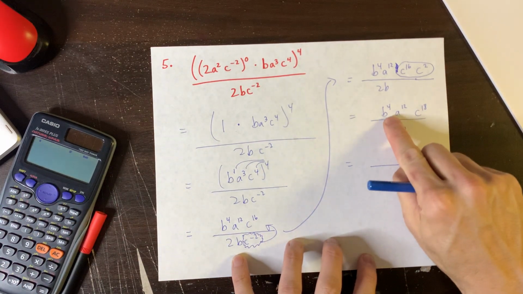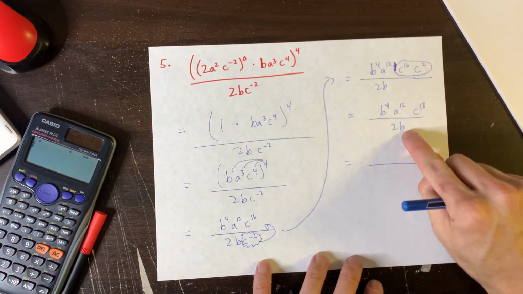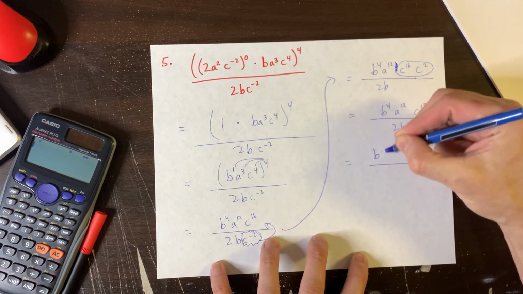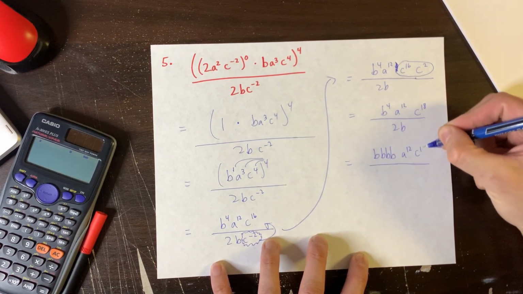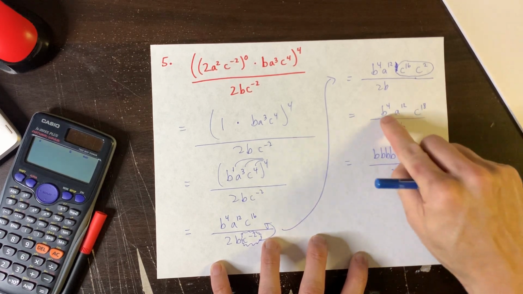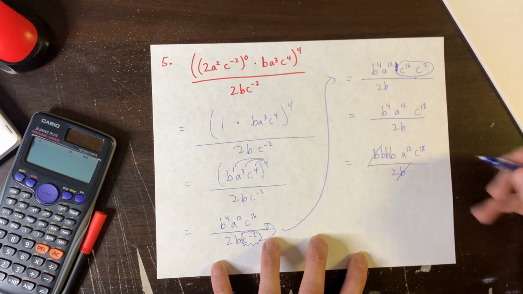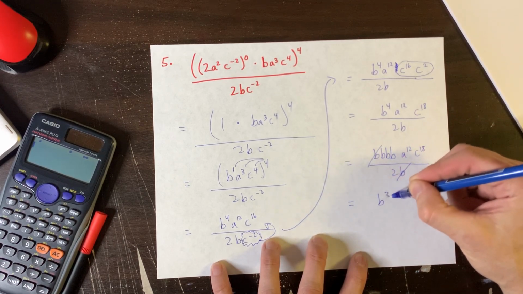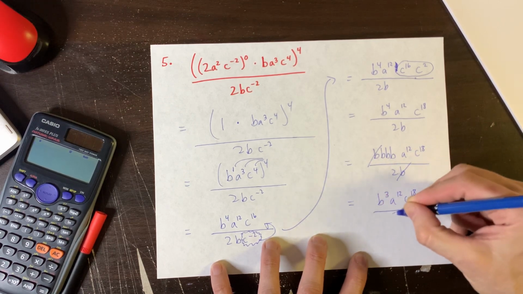You see, b to the 4th is like 4 b's, and b in the bottom is just 1 b. So really, that's b to the 4th, and this is a to the 12, and this is c to the 18. And the reason I expanded it to 4 b's is so you can see that this one knocks out this one, right? So really, all that's left on the top is 3 b's, an a to the 12, and a c to the 18 over 2.